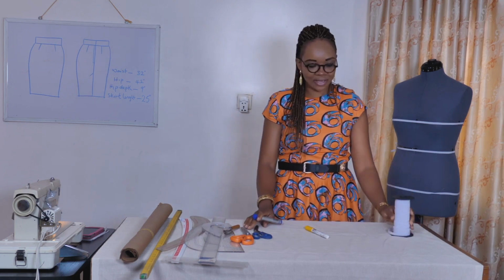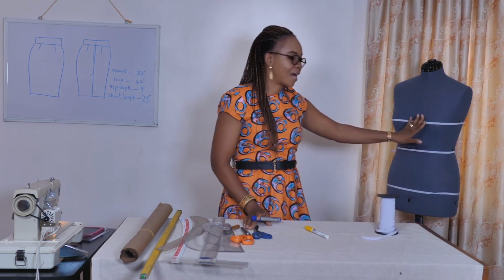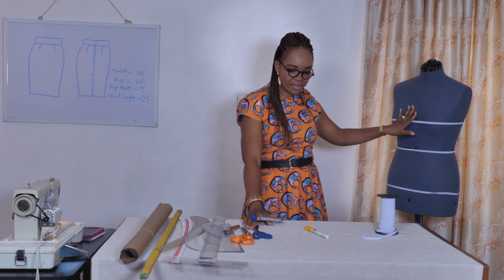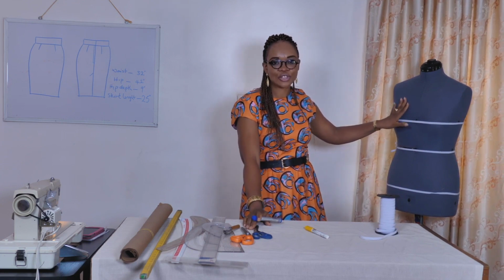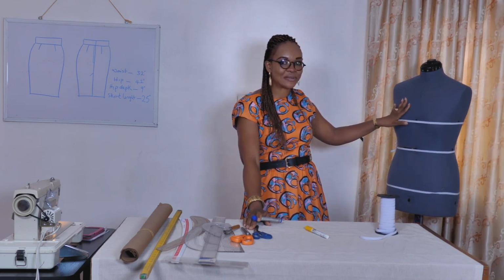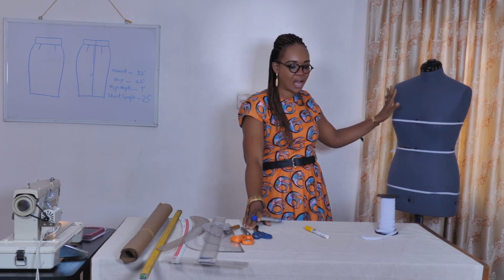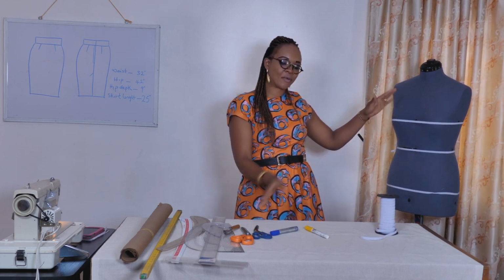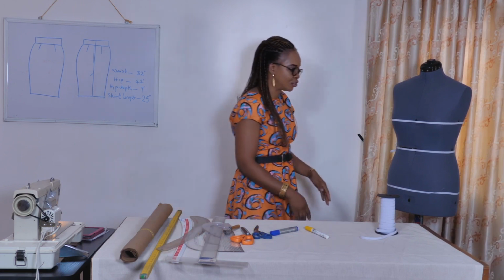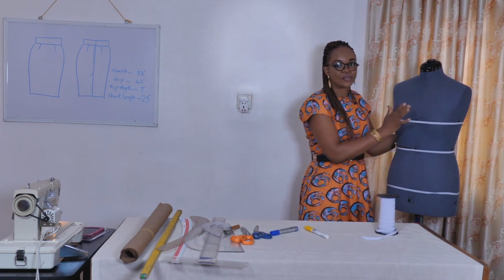I have an elastic here. Okay, this is here because I had to use it for my dress form. So we'll be using this to do our measurements, and you see how the measurements are done. So let me quickly move over here to this now.